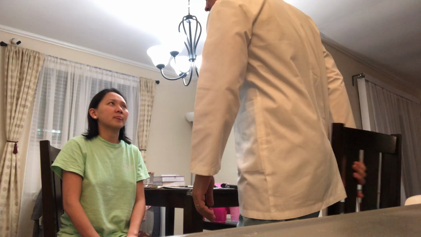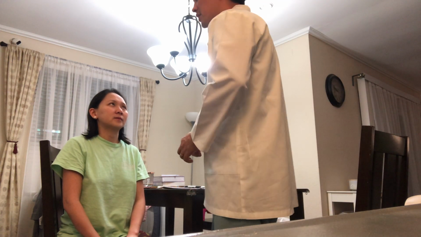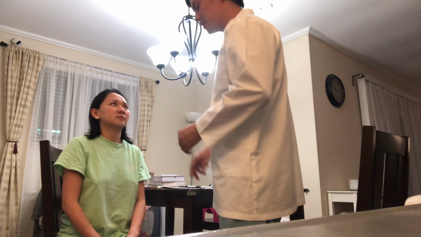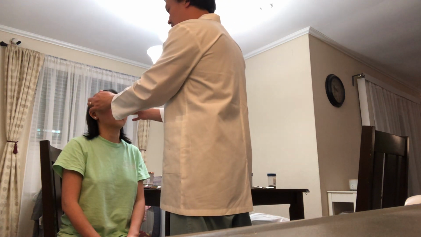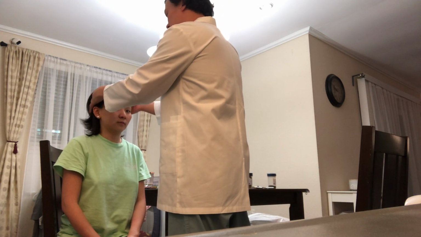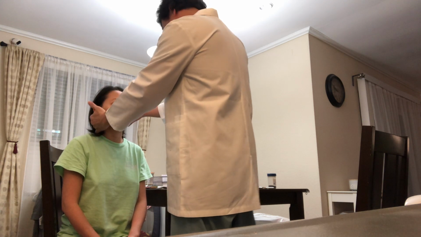So for your HENT, we will start with your head, eyes, ears, nose, and then throat. So we do inspection. You check for the hair distribution. Any cysts or any bumps should be noted in the chart.